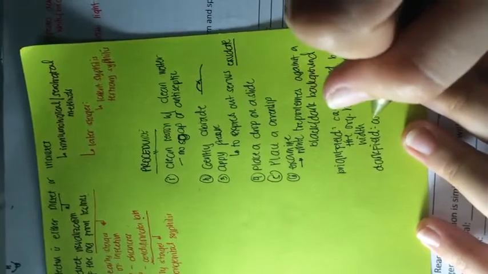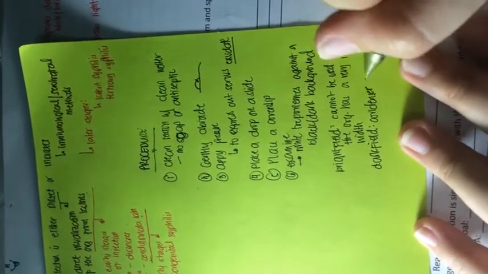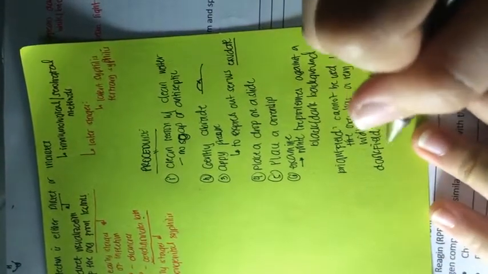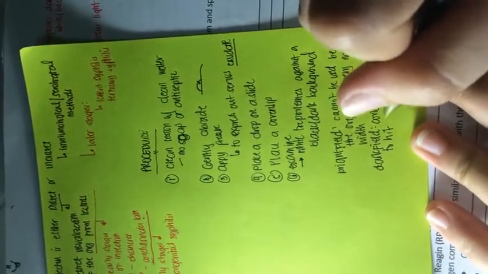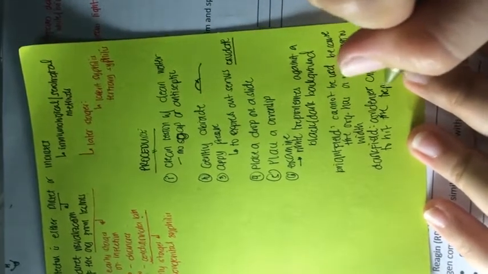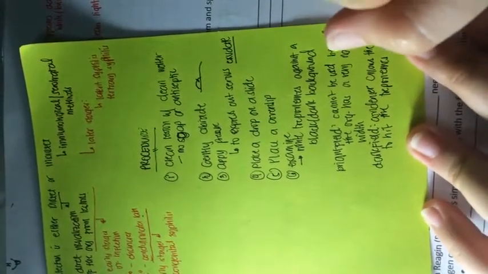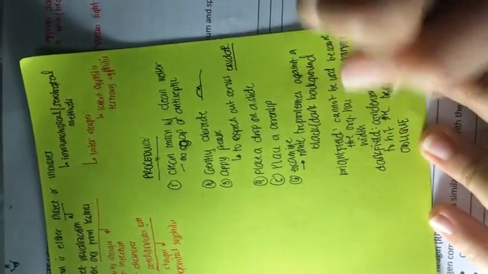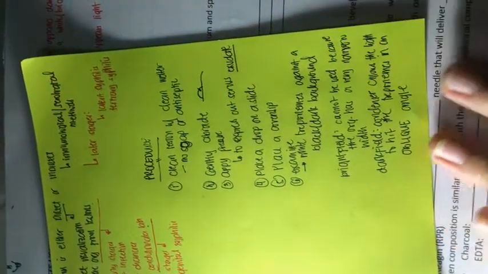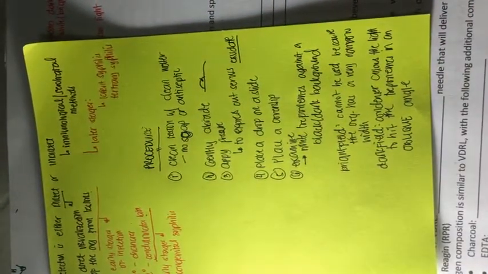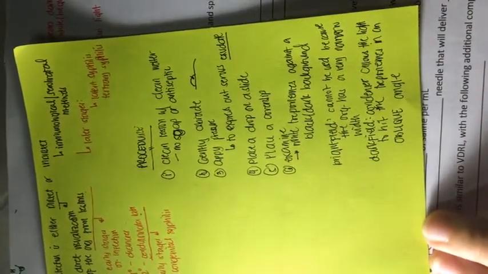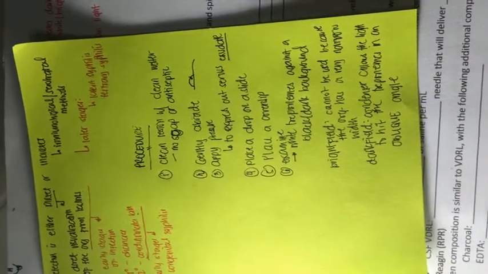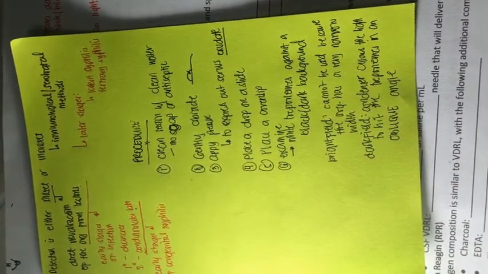Why? Because the condenser allows the light to hit the treponemes at an oblique angle. Because of this, even though the treponemes have a very narrow width, because the light has been applied at an oblique angle, it can actually allow visualization of the organism against a dark or black background.